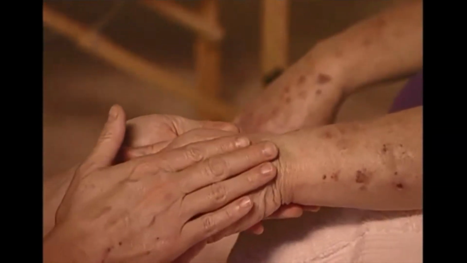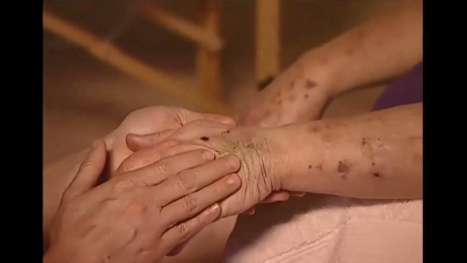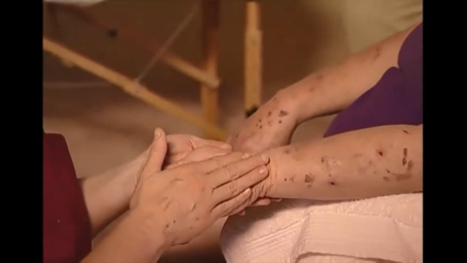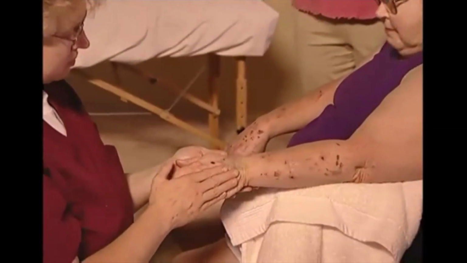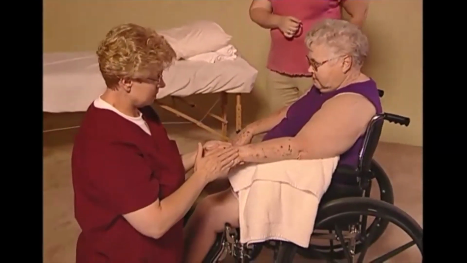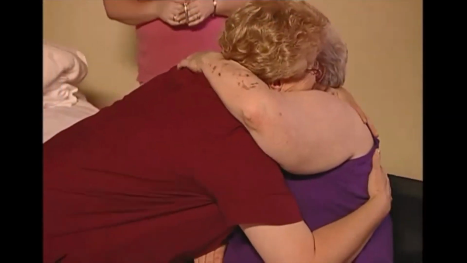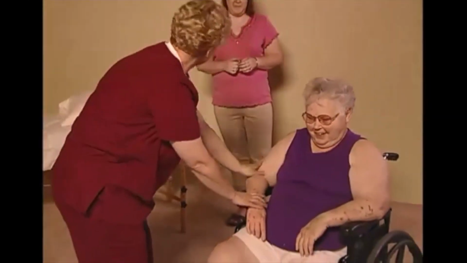The bruising is a result of IVs. We can use simple skin drag lymphatic drain over a bruised area. Always maintain professional therapeutic boundaries, but also be open for a hug.